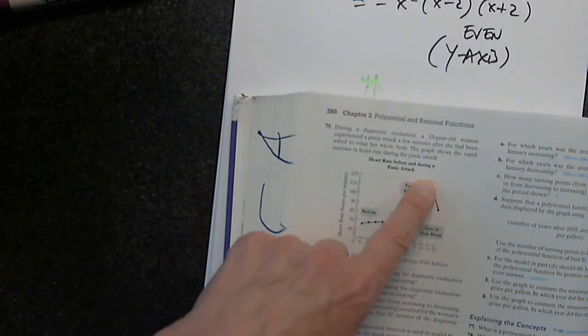Okay. How many turning points do we see? Follow my explanation here. Yes. Up, down, up, down. 1, 2, 3. Agreed? Yes? Okay, how many turning points? 3. Suppose that a polynomial function is used to model the data displayed by the graph.